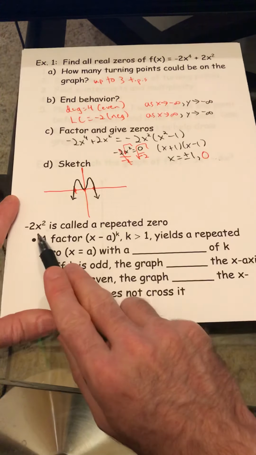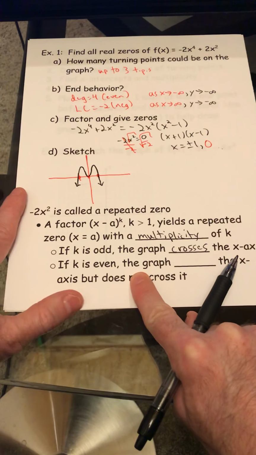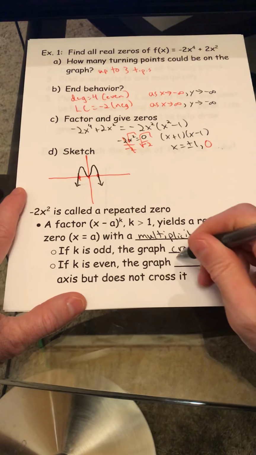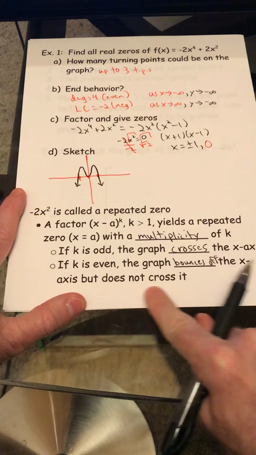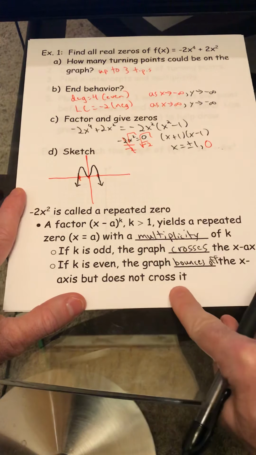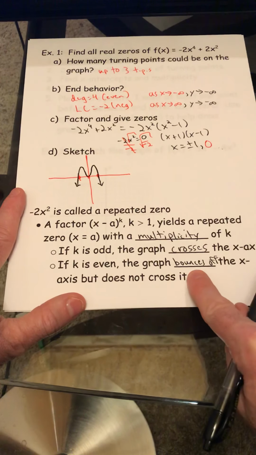If k is odd, the graph crosses the x-axis. If k is even, the graph bounces off the x-axis but does not cross it. You may have had teachers in the past that say the graph touches the x-axis, doesn't cross it. I've coached enough sports over the years, I probably have just gotten used to saying it bounces. So you can see it bounces off the x-axis right there. So we will talk more about not only these two things, but certain other things as well.